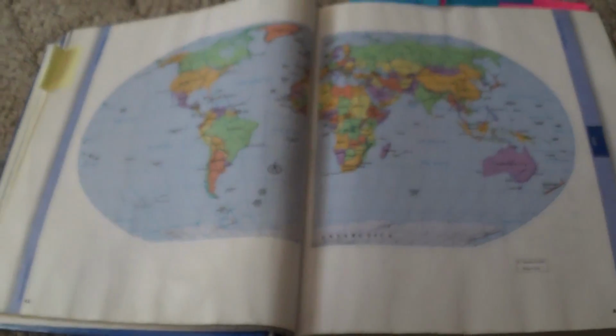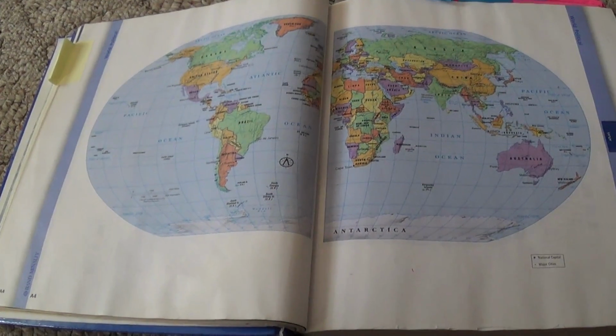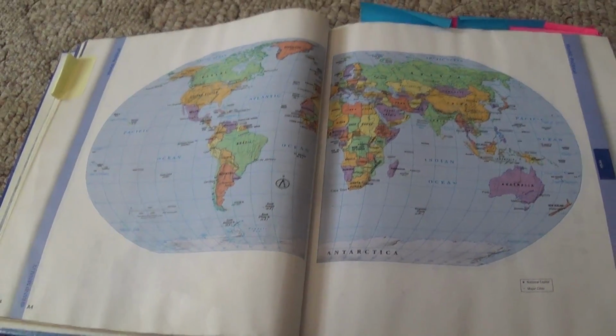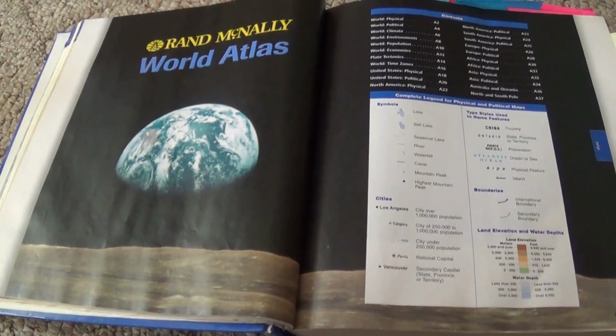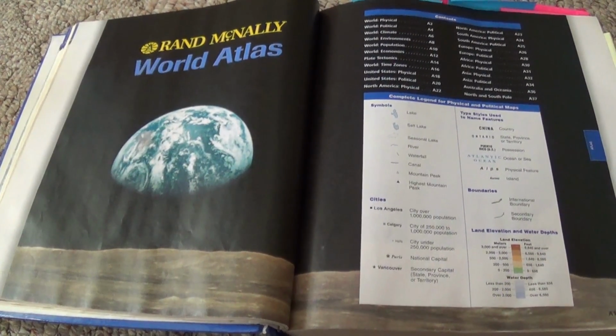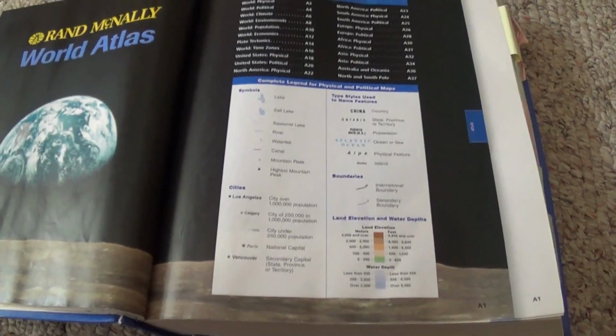And this is going to be the world map that we use quite a bit, though we will use other maps within the World Atlas. Now, back to the beginning of the World Atlas, you will see that it actually has its own little table of contents on page A1.